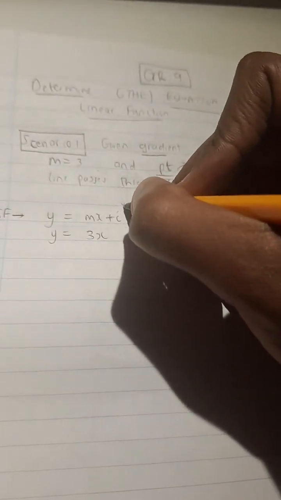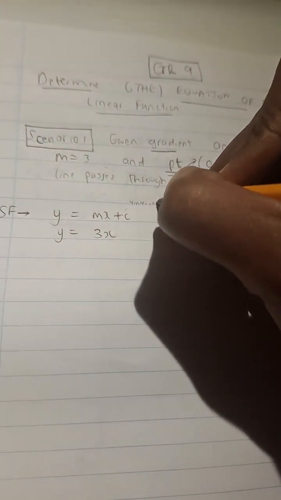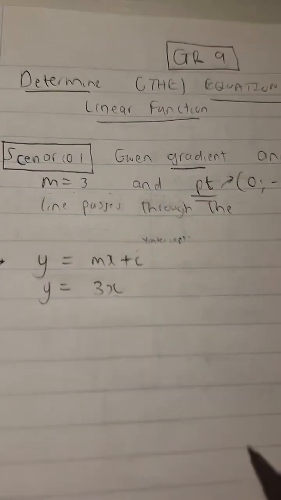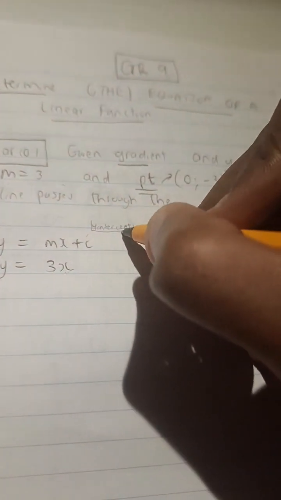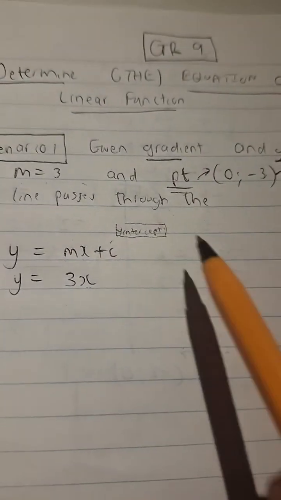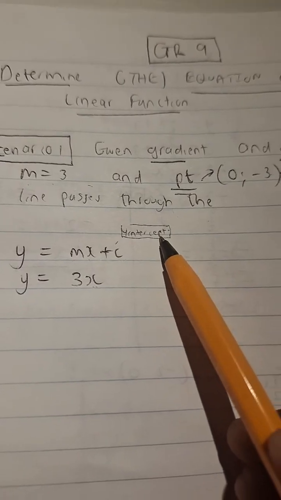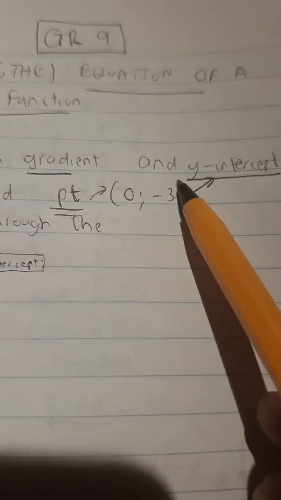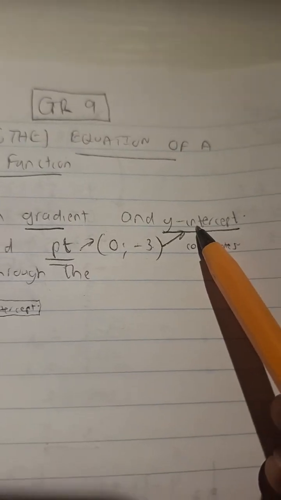My value of c represents the y-intercept. And in this y-intercept, we are saying this is where the graph cuts the y-axis. Now, we are told that these are the coordinates of the y-intercept. Why do we know that?